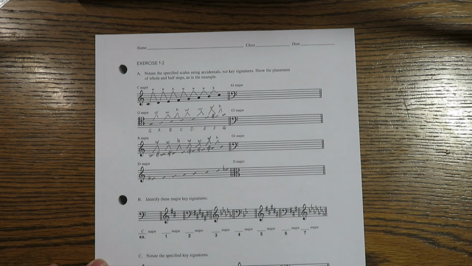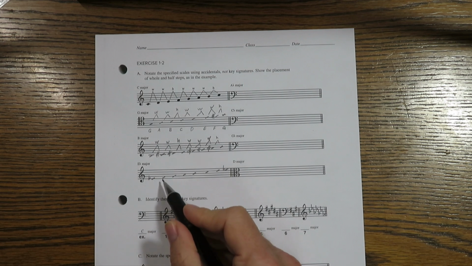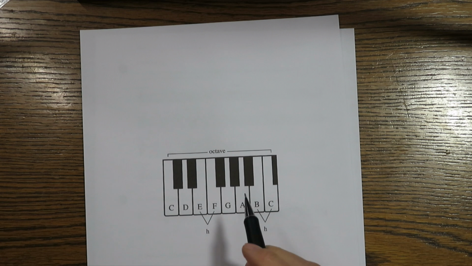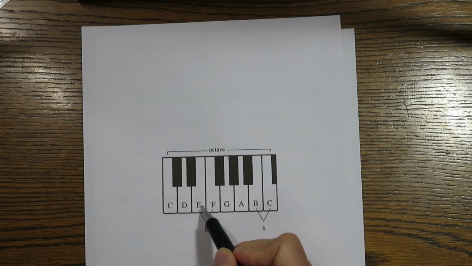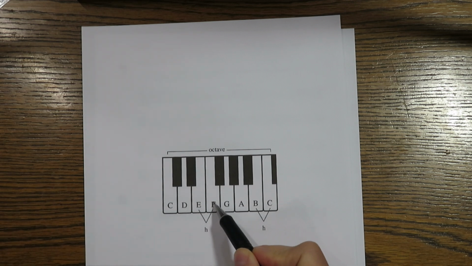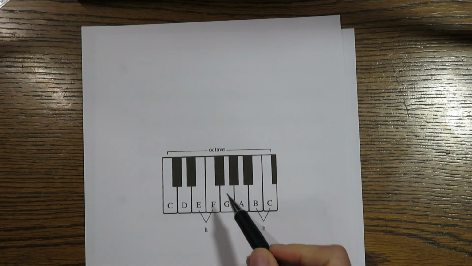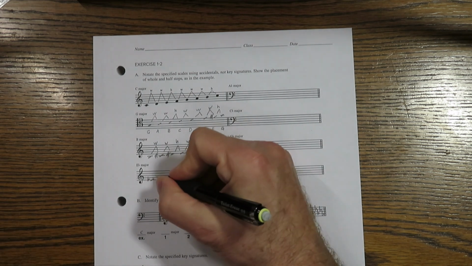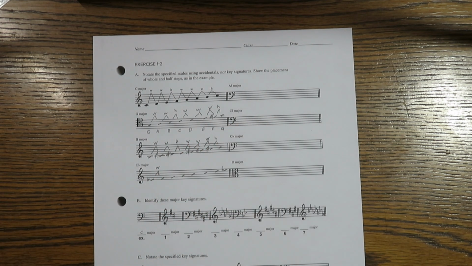So let's do our whole step and half step. E flat to F. We have E to F, half step. So E flat to F, that is a whole step. Okay? So we're good there. Whole.